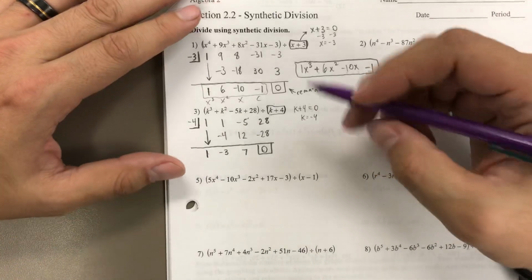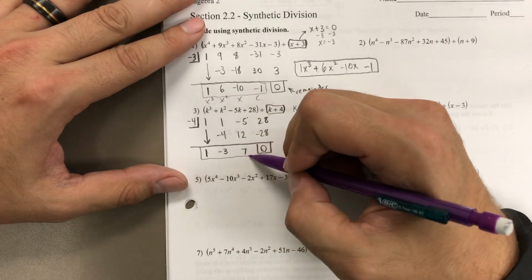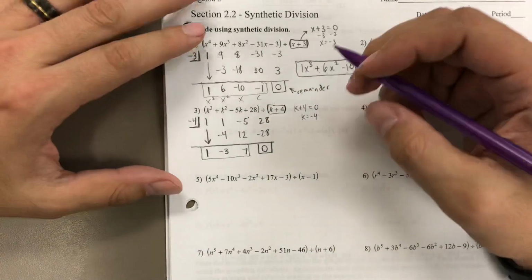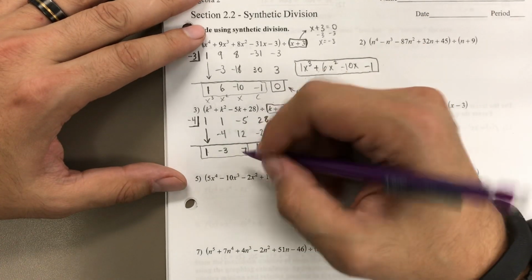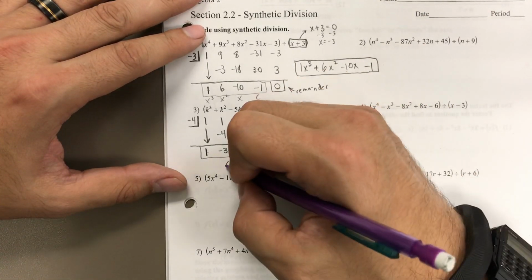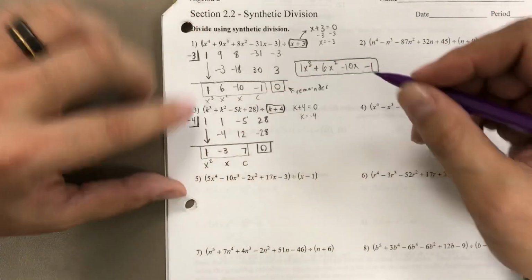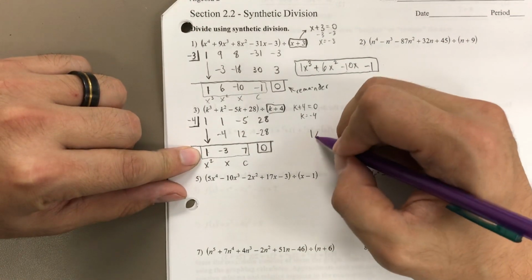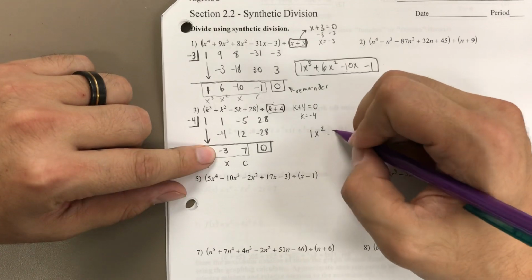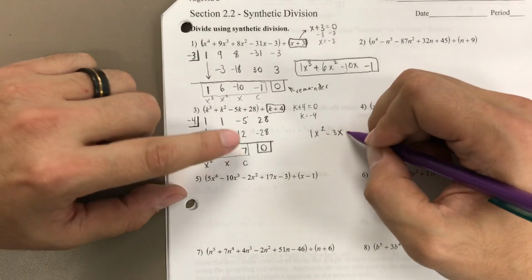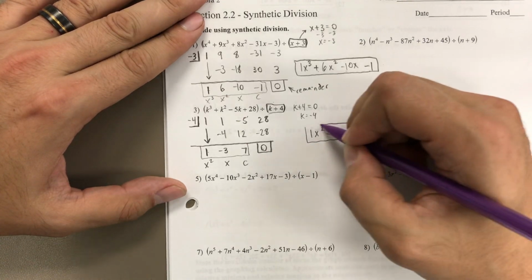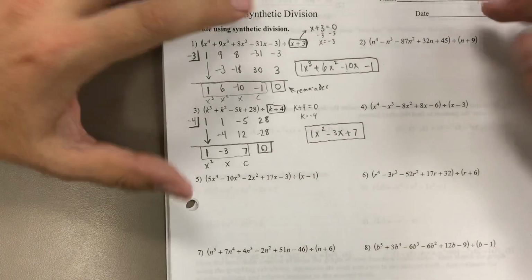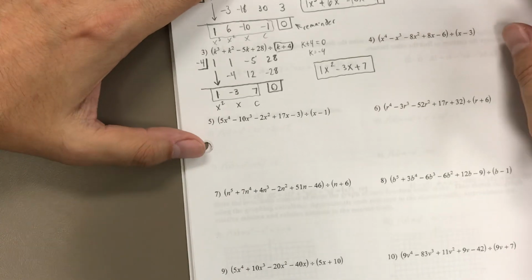So all you need to do here is, once you have your coefficients, you need to identify what the coefficients are of. The first number outside of the remainder is the constant, and then you have the x, and then the x squared. So we've got 1x squared minus 3x plus 7. And there's no remainder, so that is going to be our polynomial. That's our quotient.